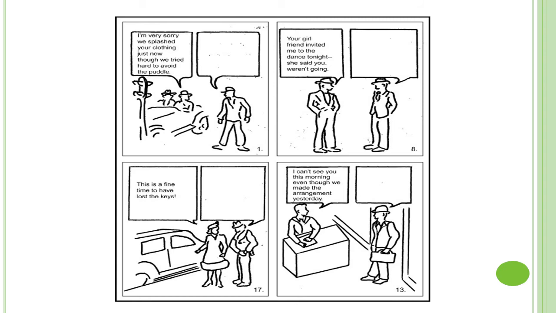Likewise, on the next picture, you can see that is number 8 on the top right corner. Your girlfriend invited me to the dance tonight. She said you weren't going. Similarly, you can see on number 13, I can't see you this morning even though we made the arrangement yesterday. Fine.